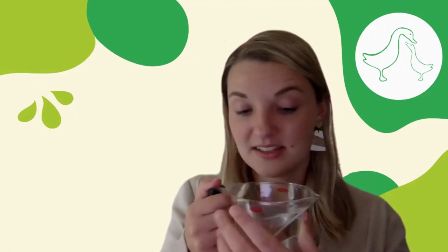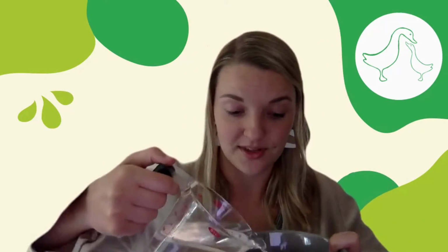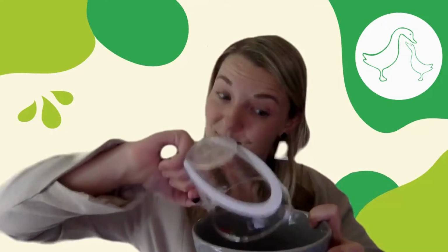And it's okay if some spills out. The main goal is that any amount of water is in your bowl, so it's okay if there's some spillage that happens. So I would really encourage you to let your child be the one to pour the water into the bowl. So go ahead and have your child pour the water in. Ooh.